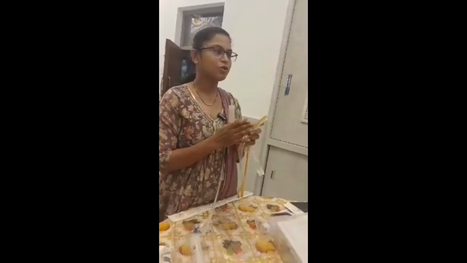The tensile strength of the Bakri balloon is very good. This one is very low, so you have to be very careful. It might burst open on its own. So carefully you have to inflate the balloon.